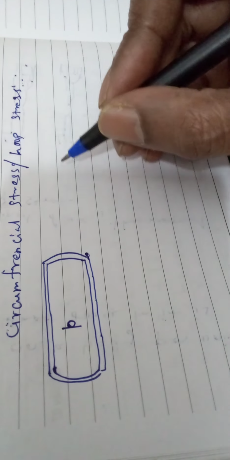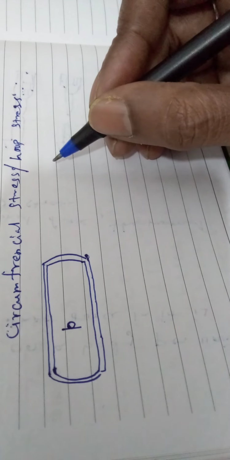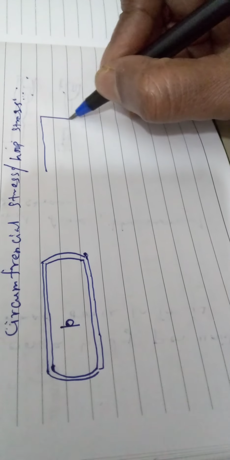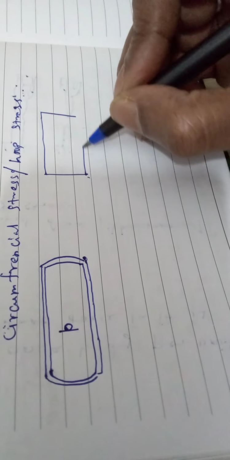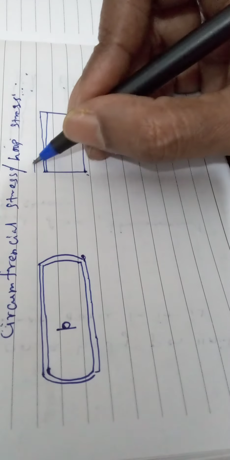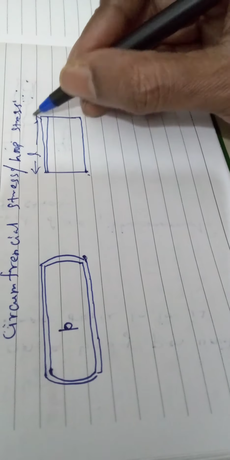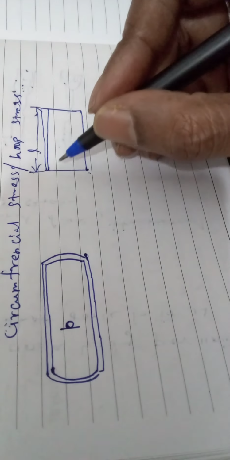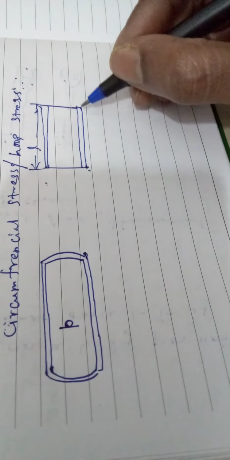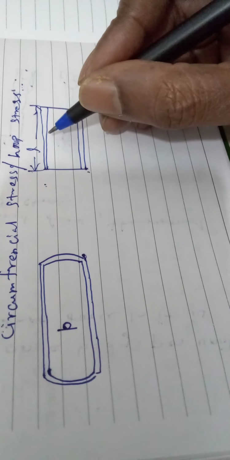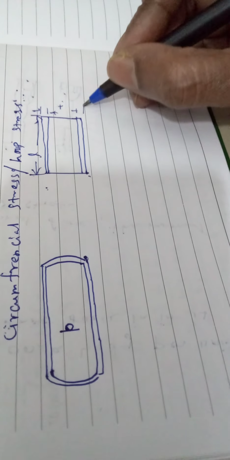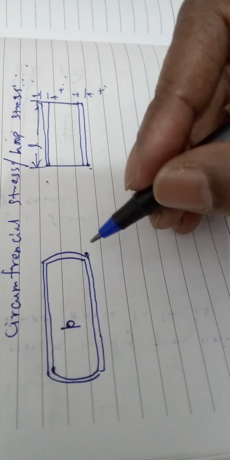Suppose this is the cylinder, and the length is L. The two lengths and the thickness will be under consideration of this stress.